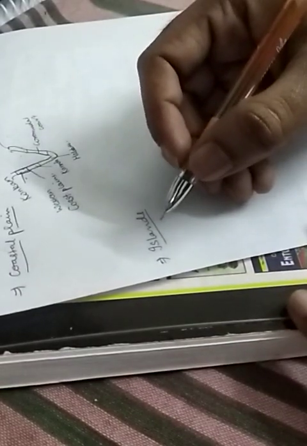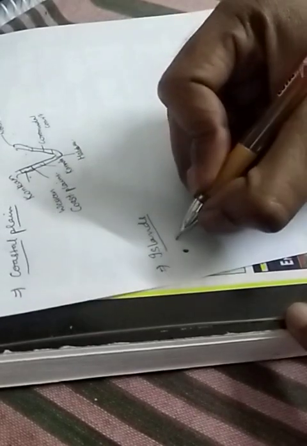Now we have islands. What are islands? Islands are small portions of land surrounded by a water body. In India we have two island groups, Andaman and Nicobar and Lakshadweep. Lakshadweep lies towards the western side of India, close to Malabar of Kerala. In this we have coral reefs.